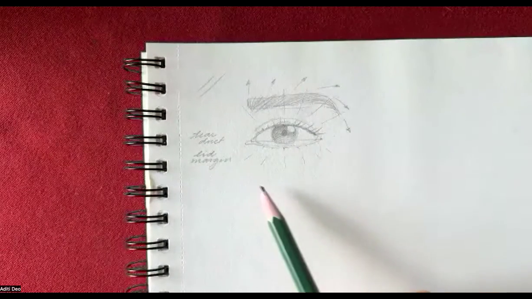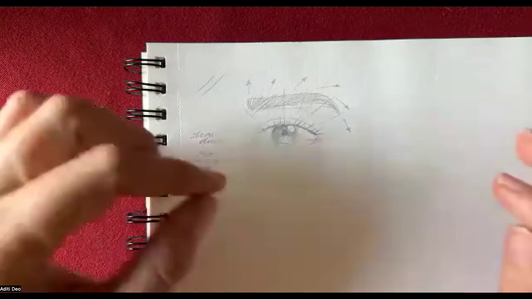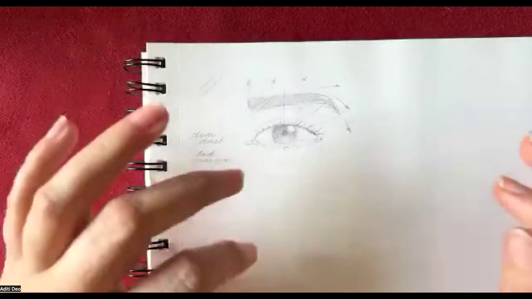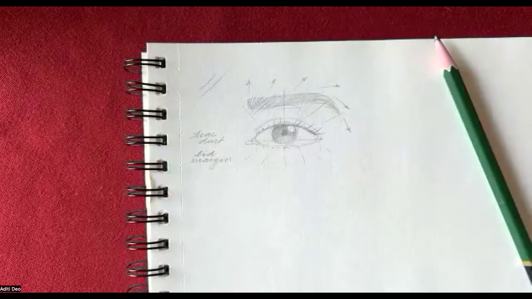Okay, so this is the basic structure of the eye, and we will encounter many of the same things when we are drawing the eyes that I have shared with you.